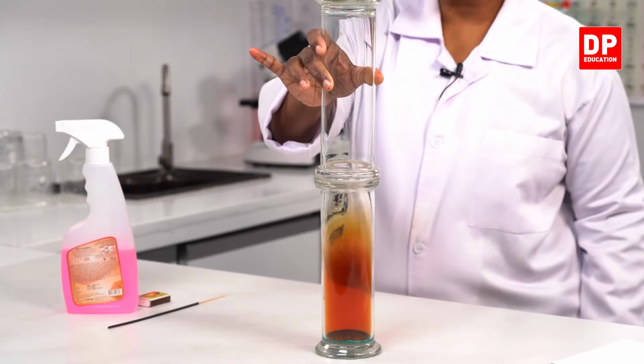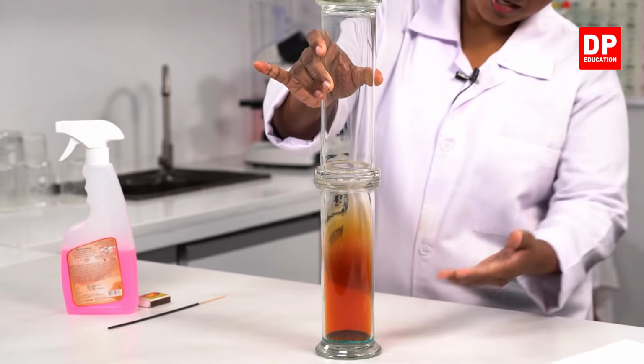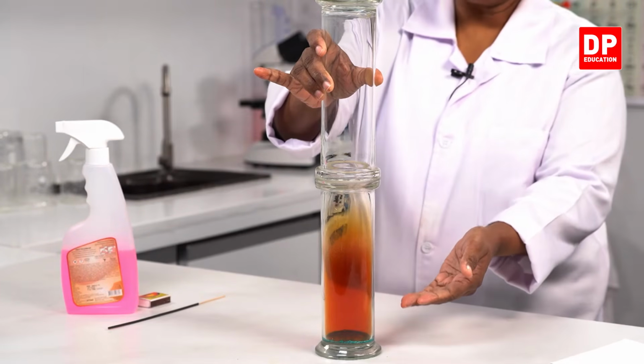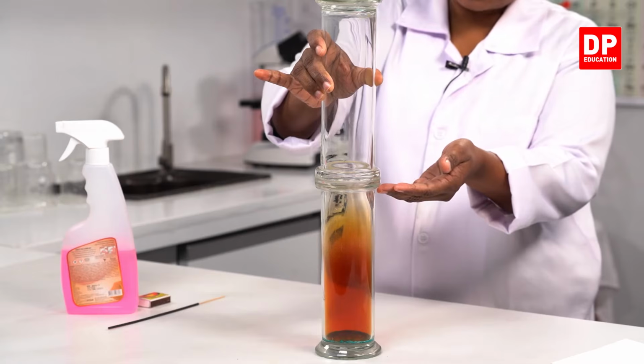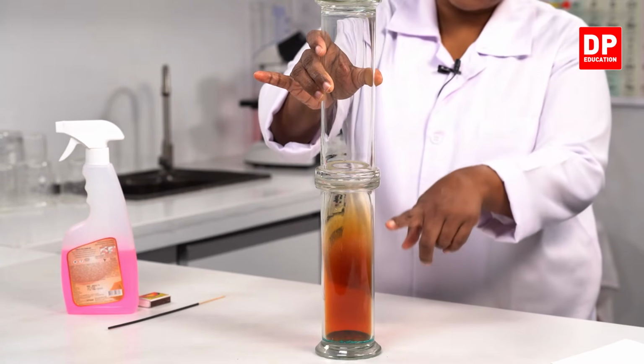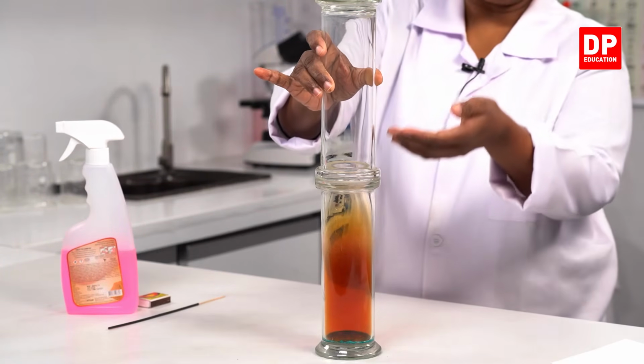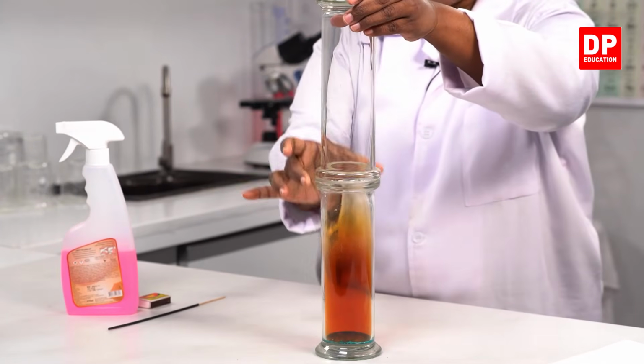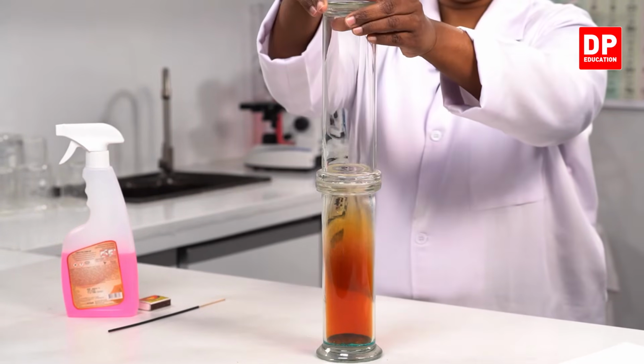Now observe carefully what happens. Can you all see? There is darker color here, and when we come towards the top of the first gas jar, you can see the lighter color, and here it is colorless. But with time, you will observe the change.